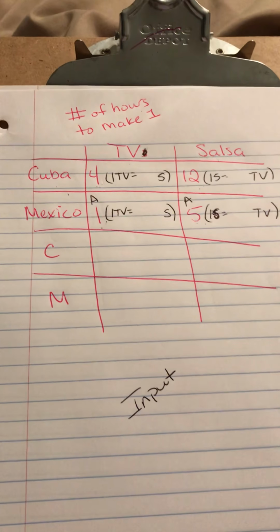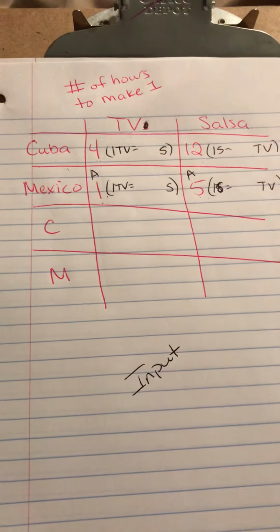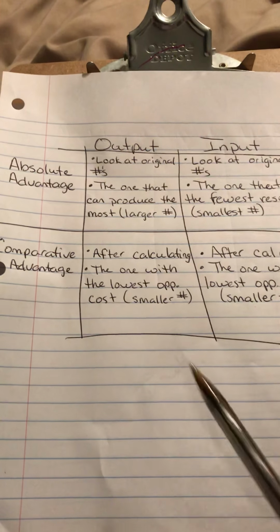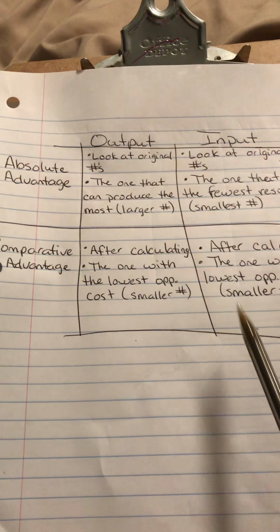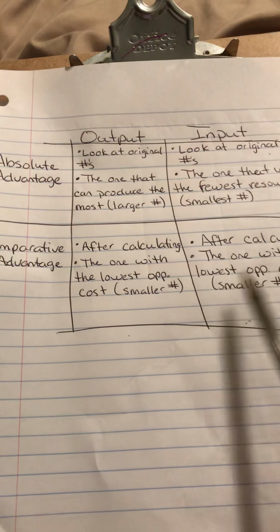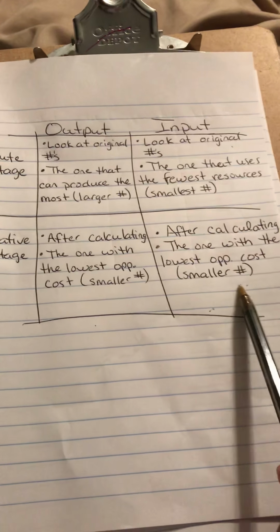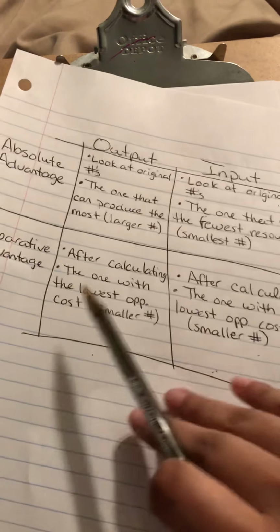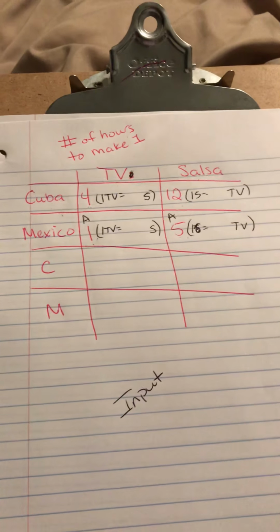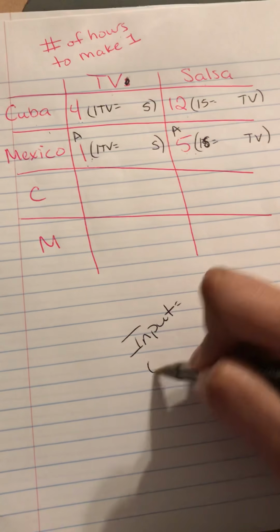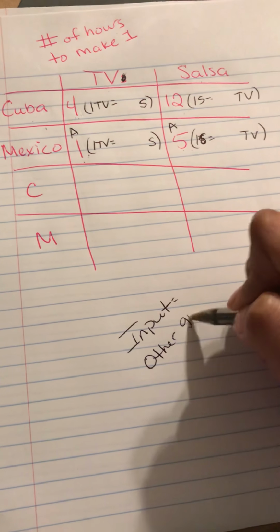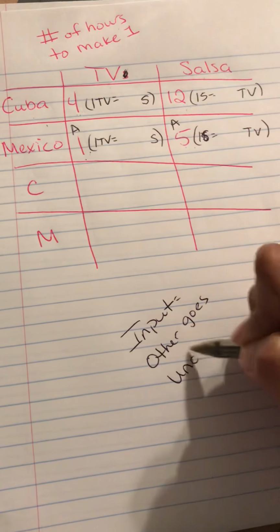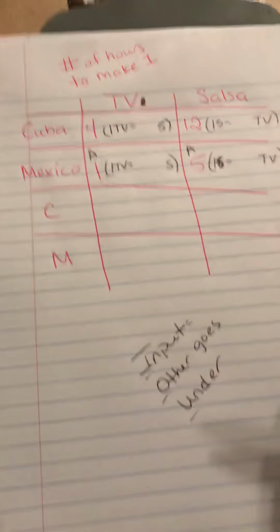Okay. So let's do the comparative advantage. And remember that comparative advantage is the same for both the output and the input method. After calculations, the one with the lowest opportunity cost, with the smaller number, is what we're looking for, okay? So input equals other goes under IOU.